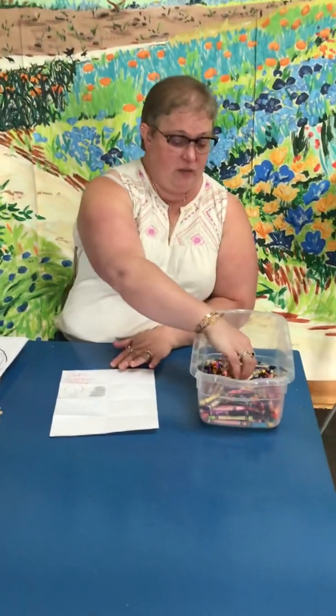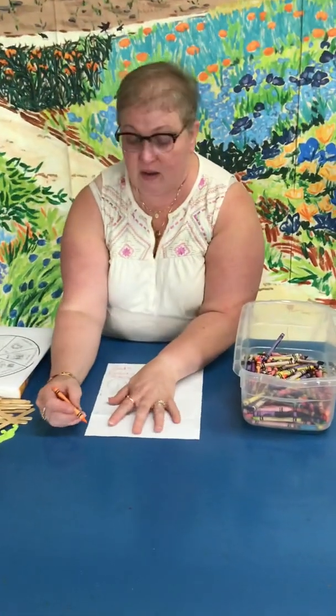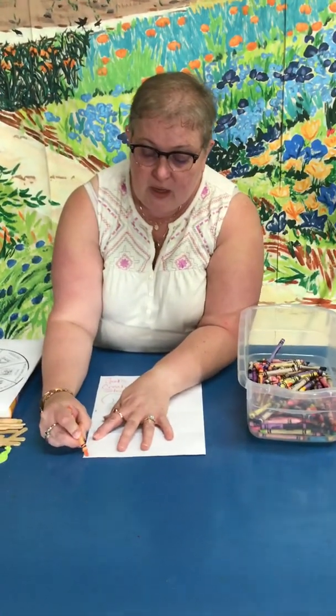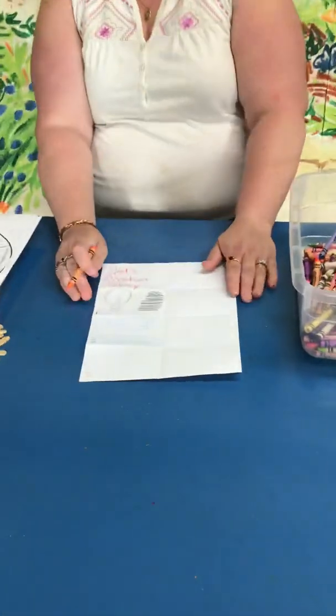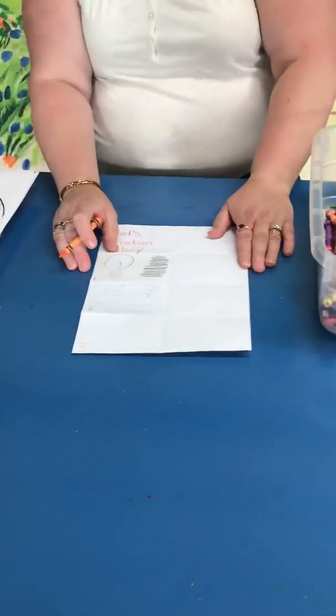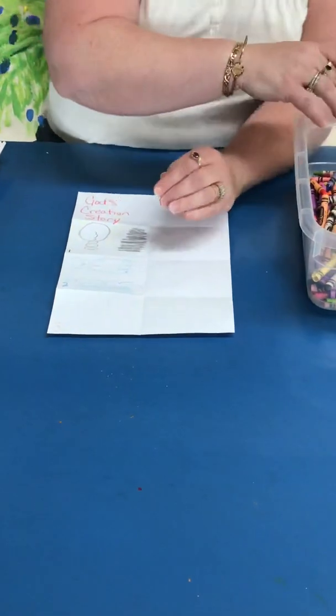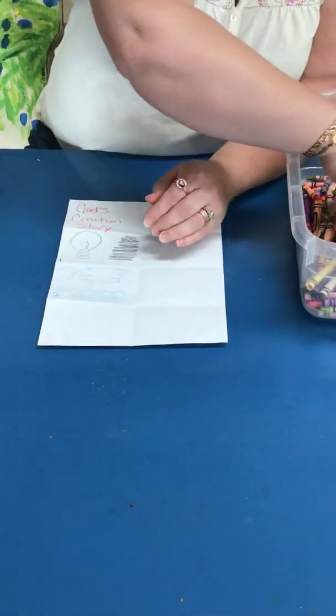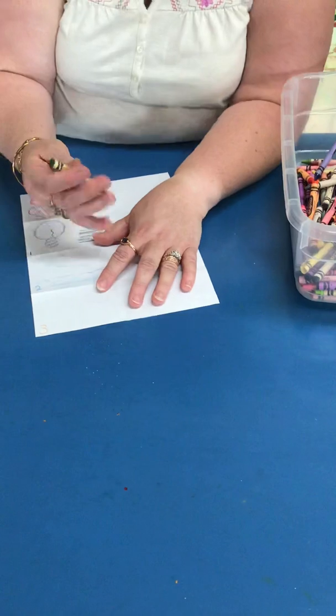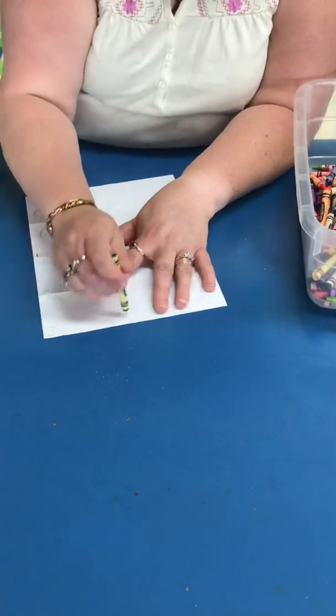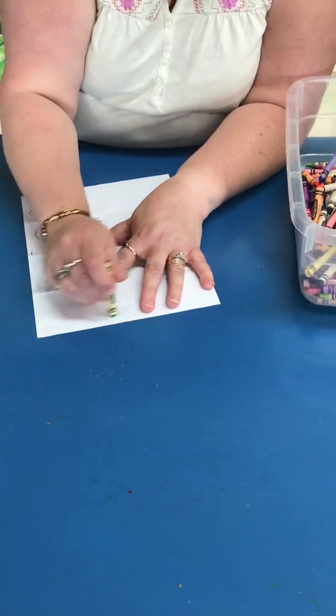We're going to go down to the bottom square, and on day 3, God said, "Let there be seeds and land and plants." So when I think of land, I think of green.